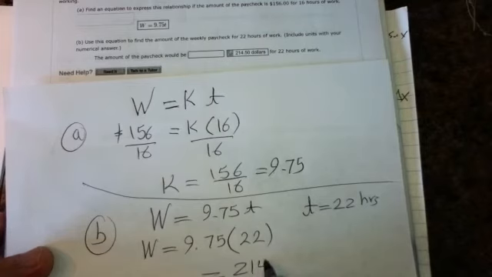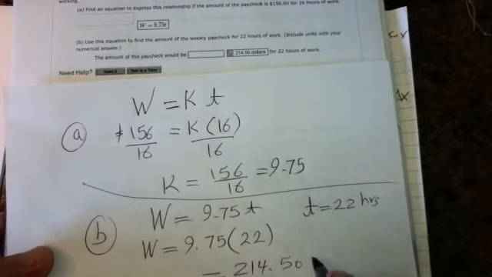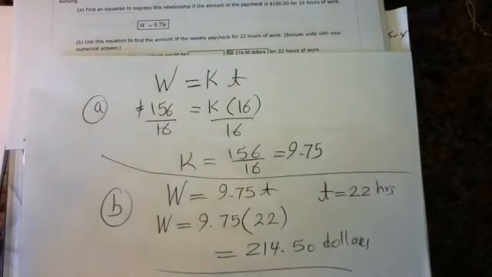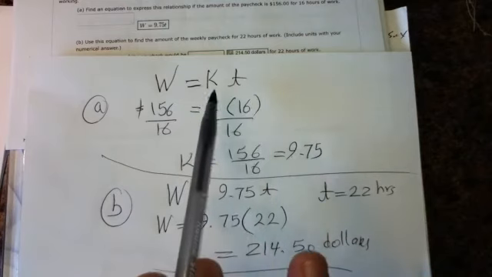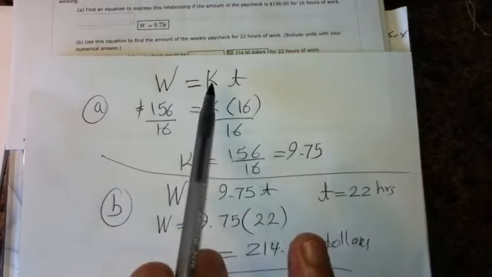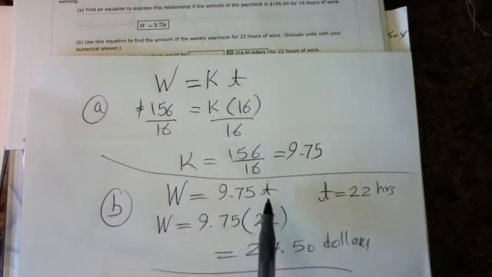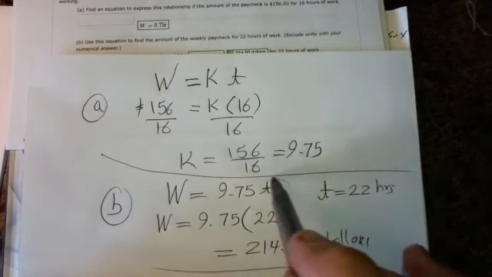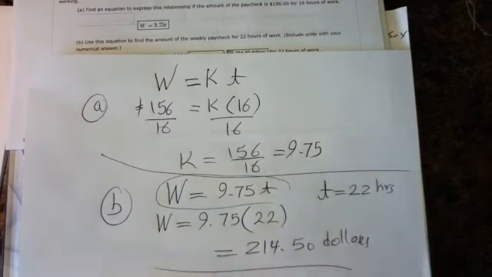So that's $214.50. Okay? So again, all these problems, in the beginning, you write your formula, and they always have a K in it. Then they give you some information to find your K. When you find your K, you put it back in the equation. Then your equation is ready to accept any number for the T to find the W.